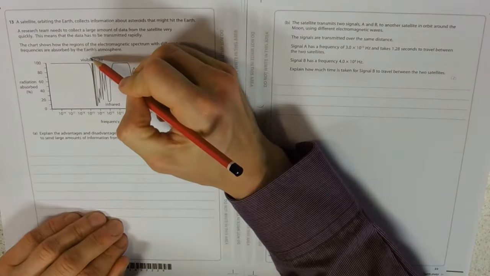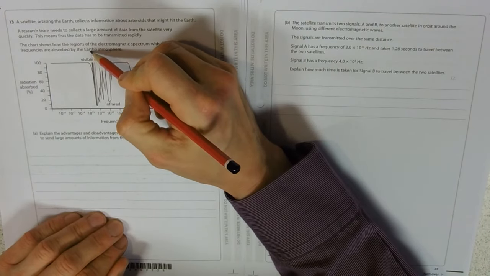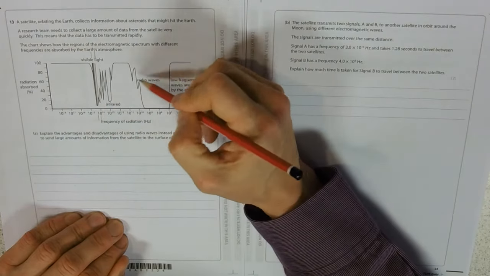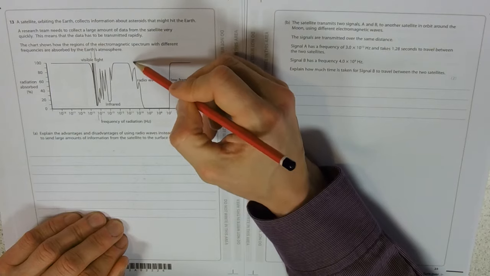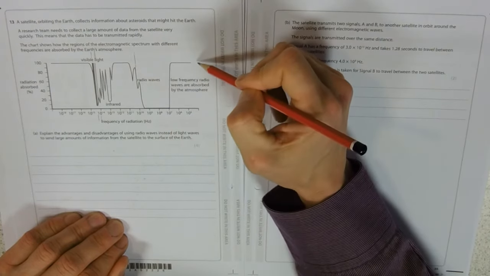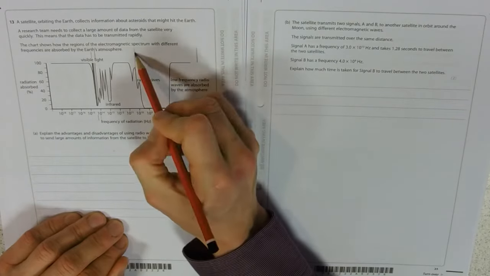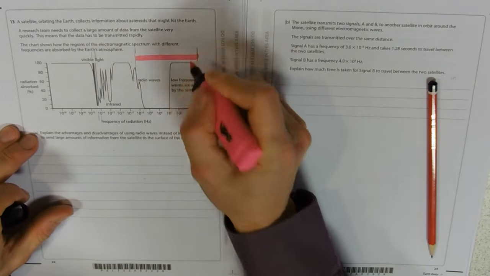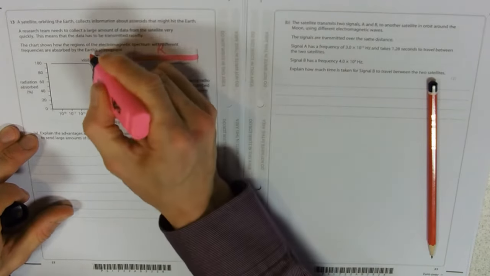One thing to notice on here, well, we've got our visible light region, which is here. So this is our visible light. And we've got radio waves, which is maybe from there to there. So our radio waves are kind of there, and our visible light is there. So those are the two regions of this graph that we're interested in.